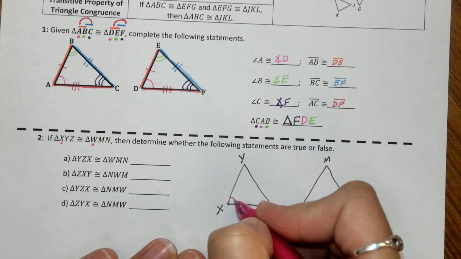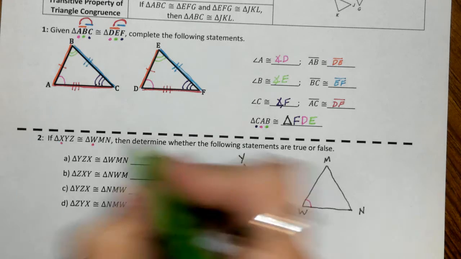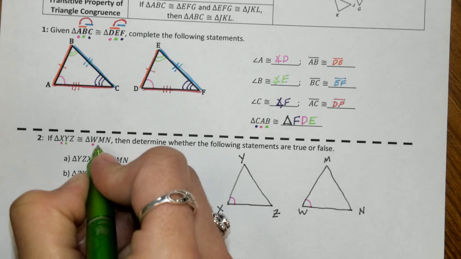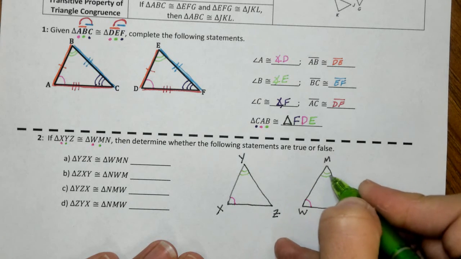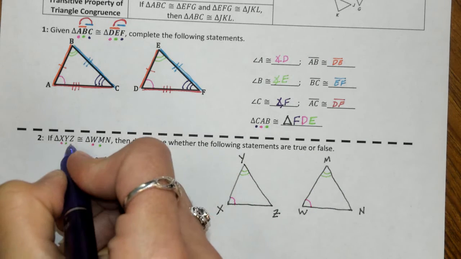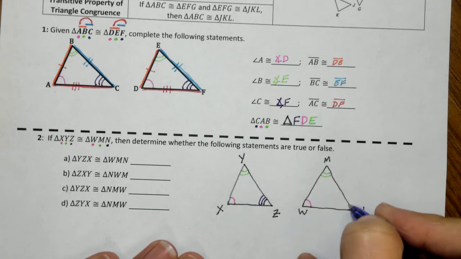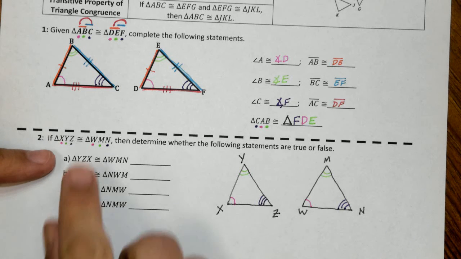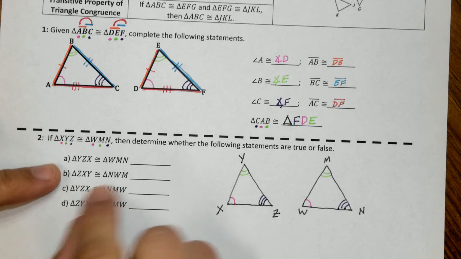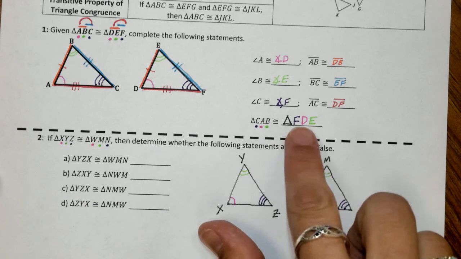So X right here is going to correspond with angle W. Then angle Y is going to correspond with angle M. And angle Z is going to correspond with angle N. So now we look at the different positions and we say, okay, this is asking us, according to the order that these letters have been put in, are these true or false? So they have to match, just like this one did up here.